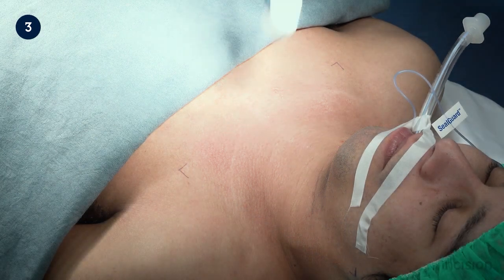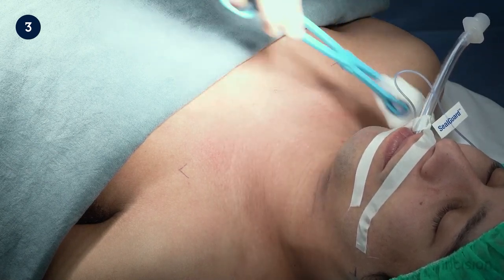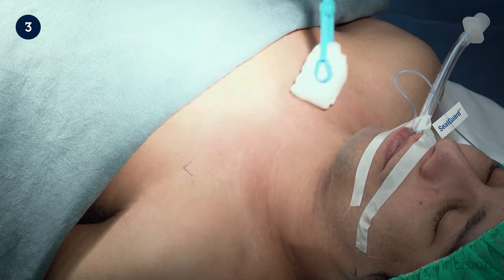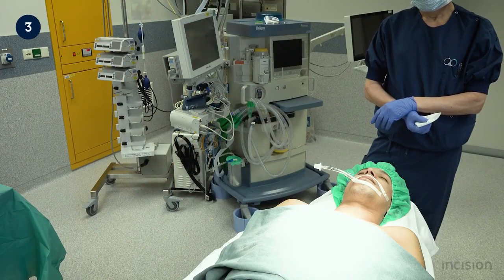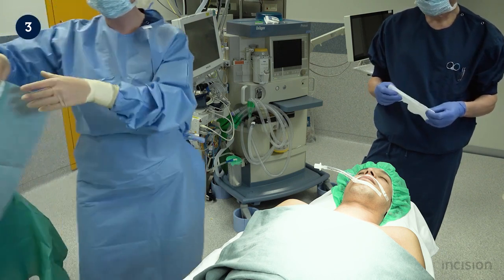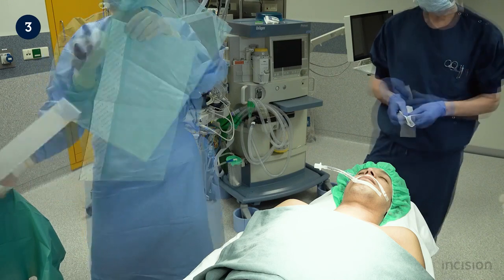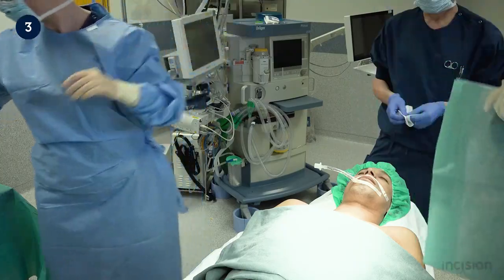The skin is disinfected, starting over the incision site and adjacent skin, and then working away. Care is taken not to dislodge the ET tube. As with the abdomen previously, a square draping configuration is used. Take note of how the scrub nurse remains aware of her surroundings as the first small drape is handed to the surgeon on the opposite side.